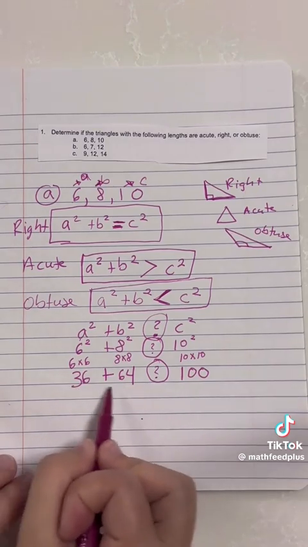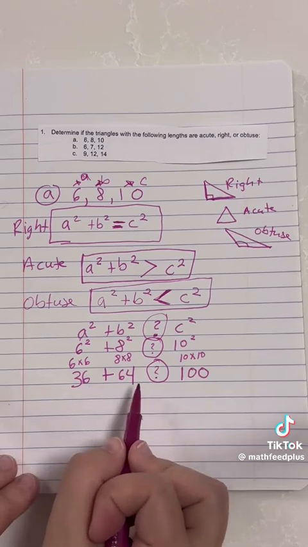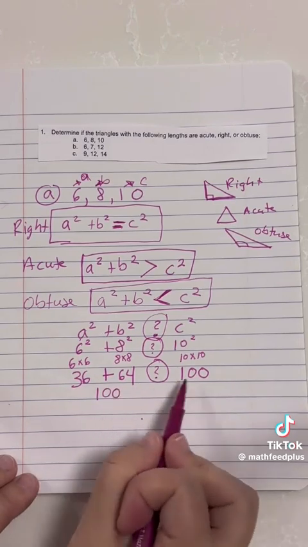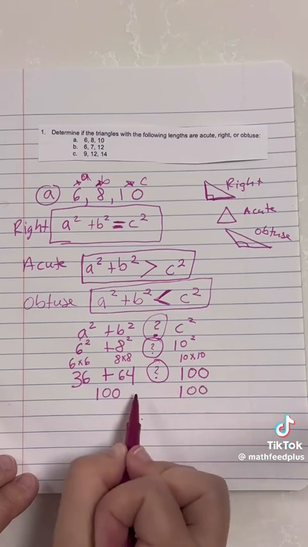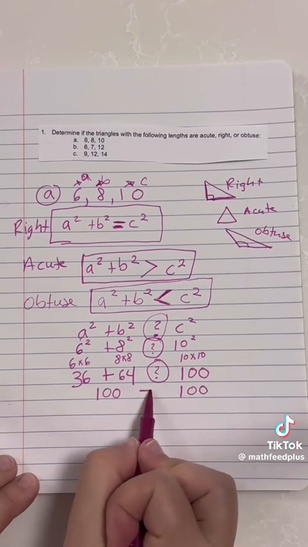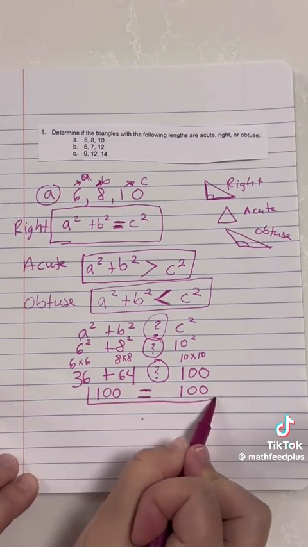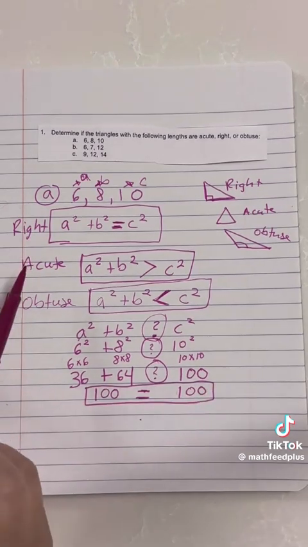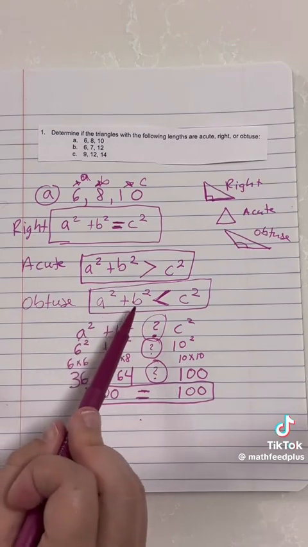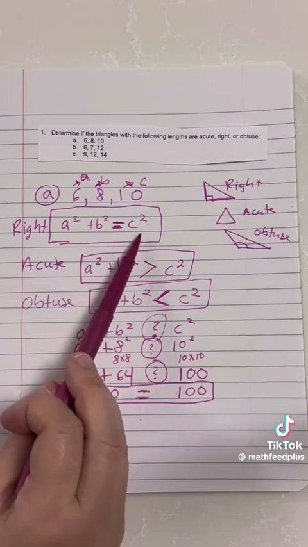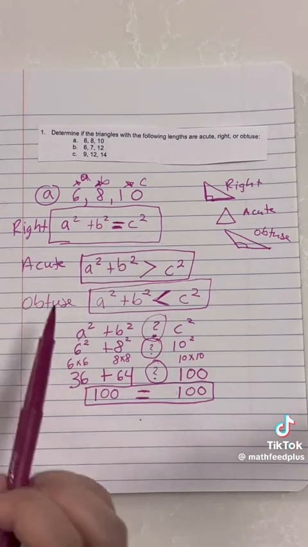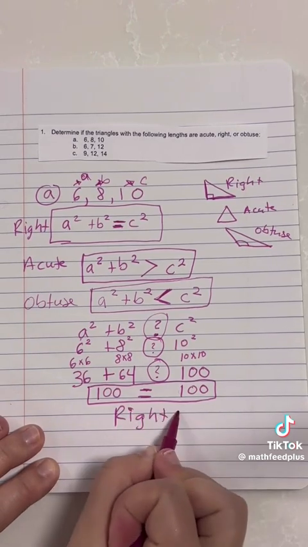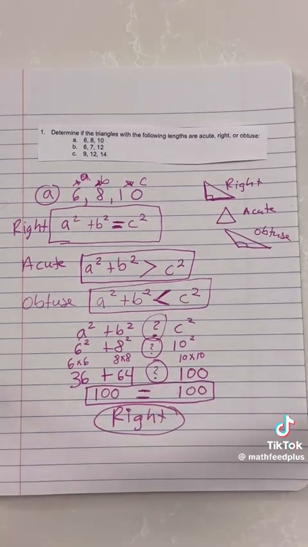So now let's keep solving. 36 plus 64 is 100. And you know that this side is also 100. So does 100 equal 100? Yeah, so you're going to write an equal sign because 100 equals 100. So going back to our notes, if a squared plus b squared is equal to c squared, that means you have a right triangle. So you're going to write it's a right triangle. And that's your answer for that one.